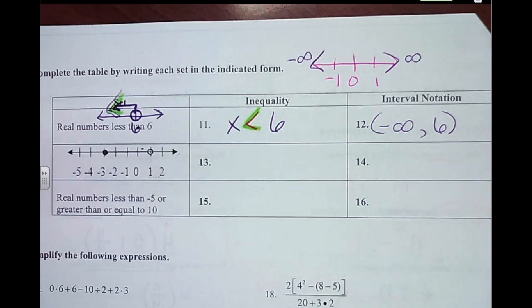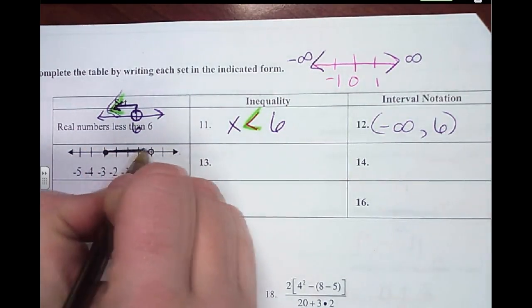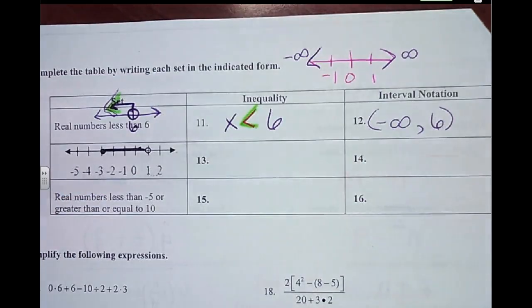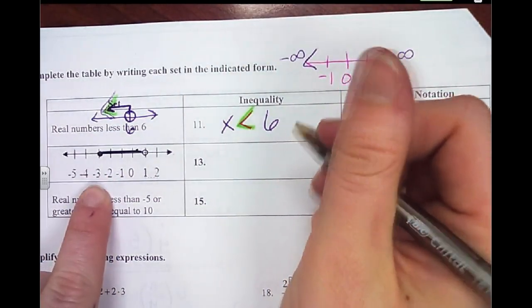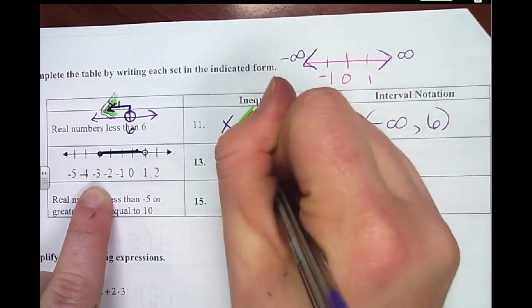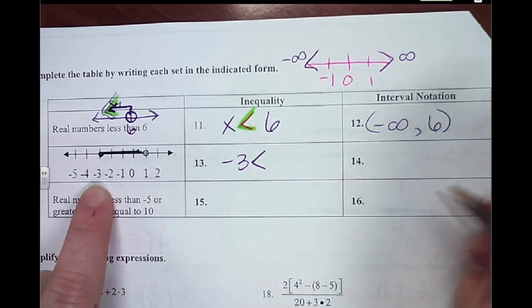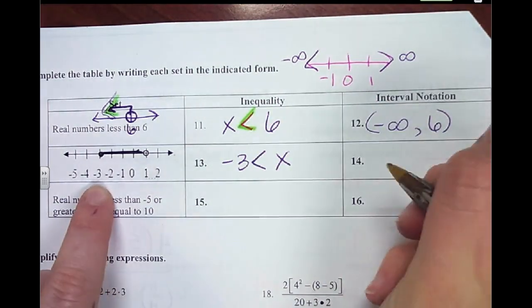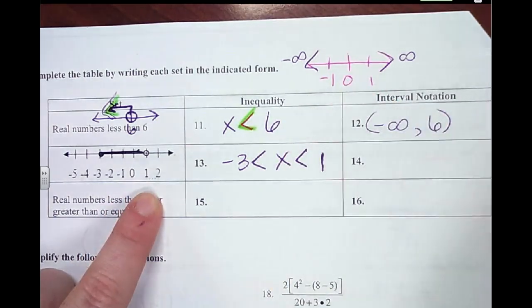Okay, the second one, I know it's hard to see, but it's a closed circle and it's shaded in between, and then it's an open circle. So if you have 2 numbers on your number line, you are going to write the first number. You always start with the one on the left, -3. Okay, then I put my symbol, -3 is less than, X goes in the middle, I put another less than, and I put the far number 1.